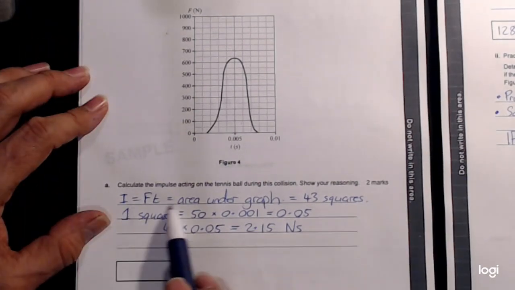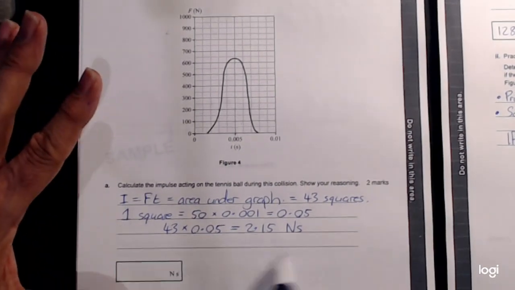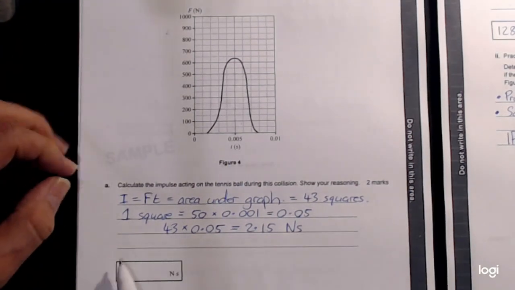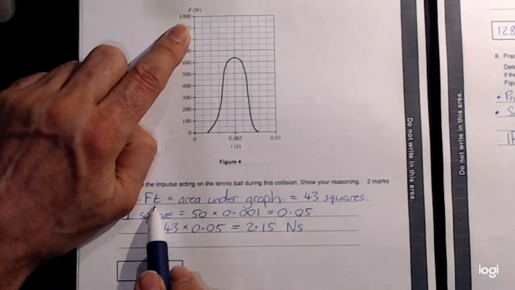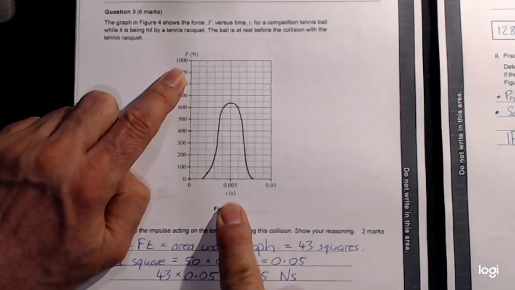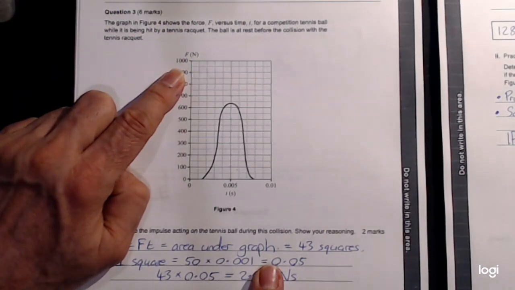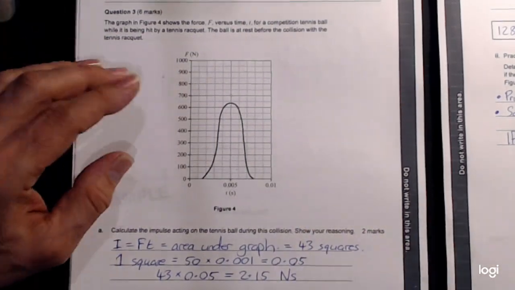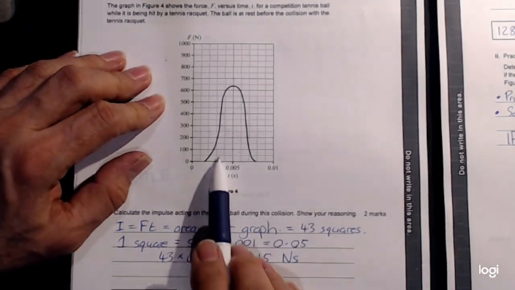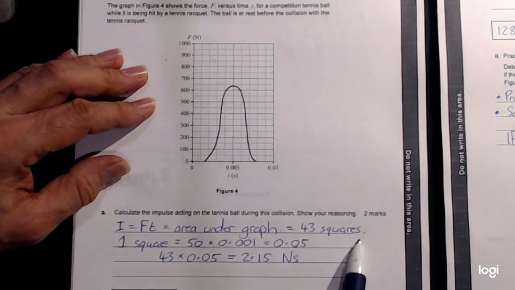Here's the reasoning. And I want to tell you about economic communication here, right? So there's the formula. Impulse equals force times time. And force times time is going to be the area under this graph, right? Y-axis times x-axis is the area under the graph. And I counted the squares under the graph, and there were 43 squares.